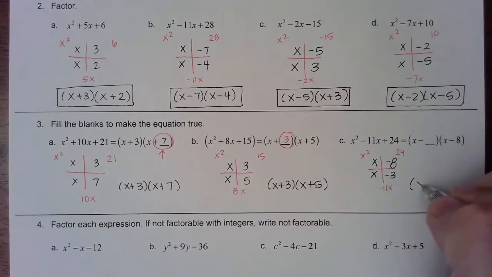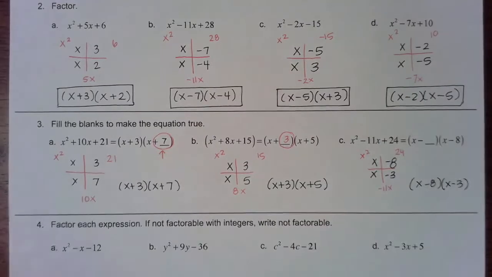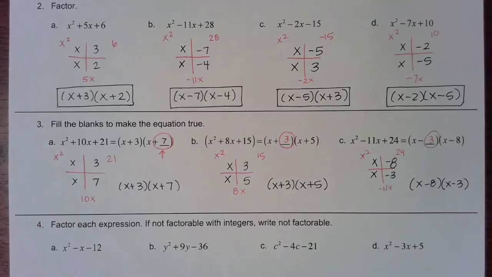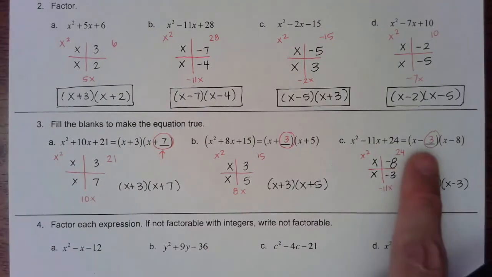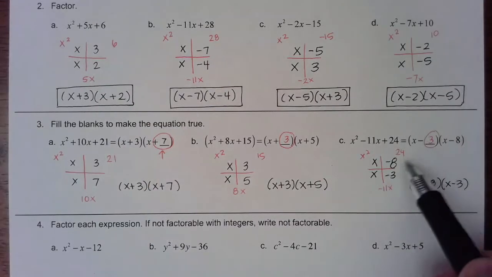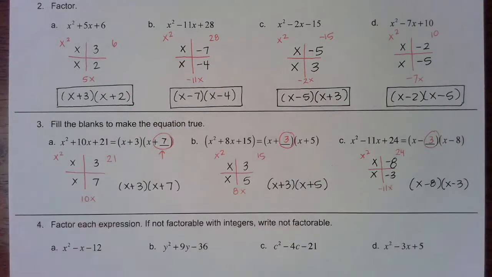So they got x minus 8 already, and so the missing number on this one would be the number positive 3, because they already had the minus sign for me right here. I'm basically doing the same thing, but they're giving me a hint on what one of the numbers should be, so I just had to come up with the other number.